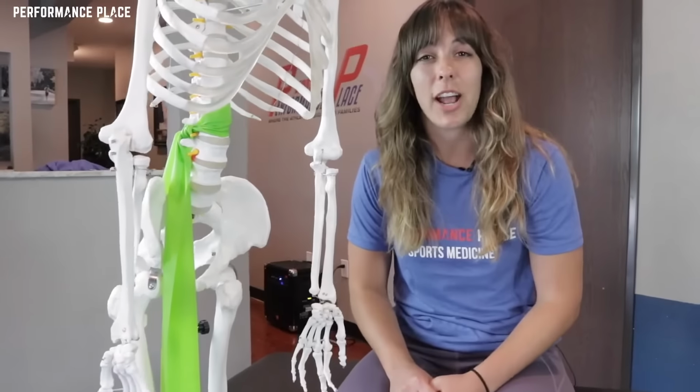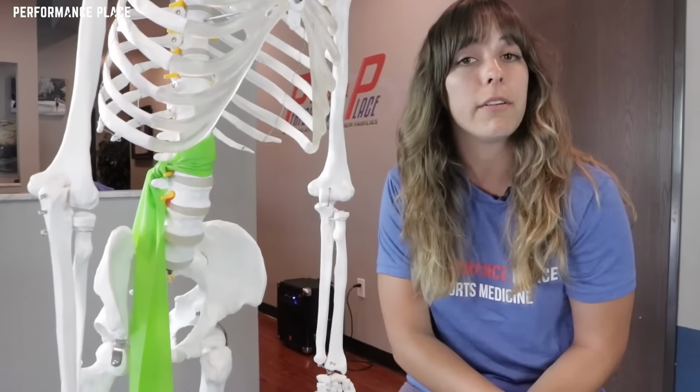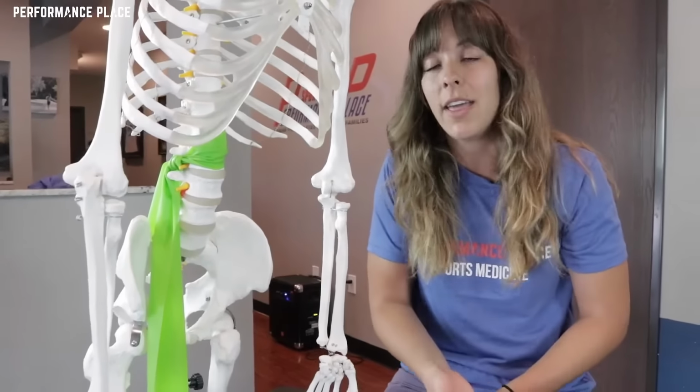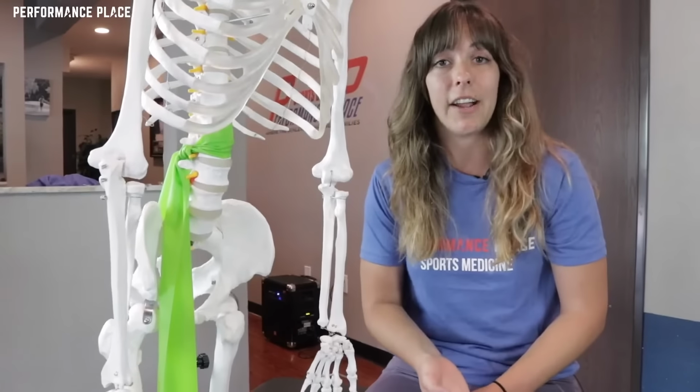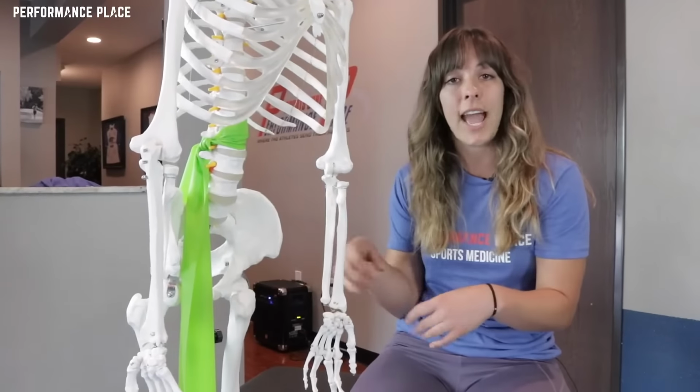And a lot of things that you're trying, maybe stretching that specific area over and over again, could give you temporary relief, but it doesn't last. Or maybe strengthening it is just causing more and more achiness and stiffness in that area, and you're not sure why that's going on. So I'm going to go over a little bit of the anatomy, certain things that can cause pain in that specific area, and then we're going to get into some exercises that might help you, okay?